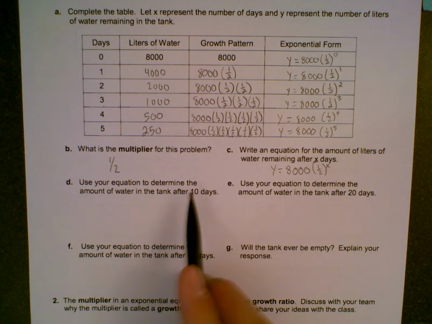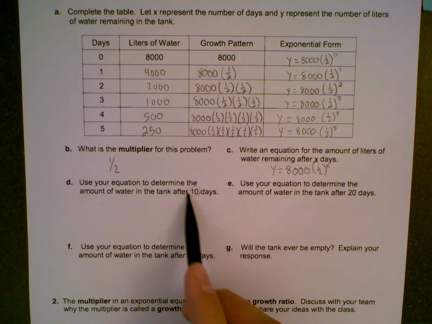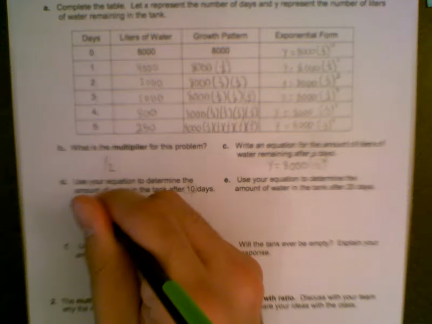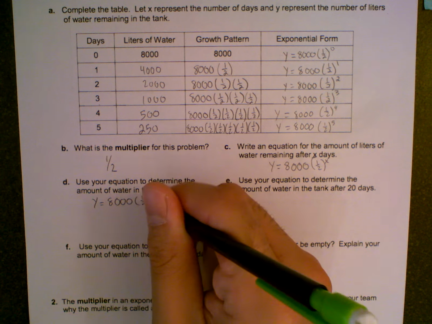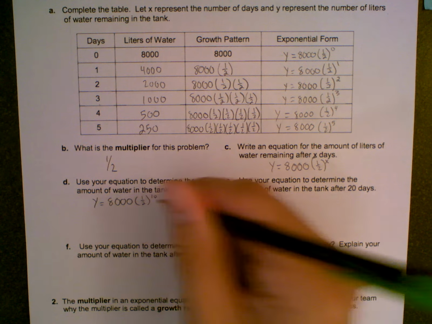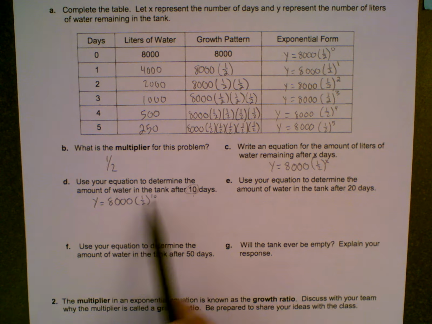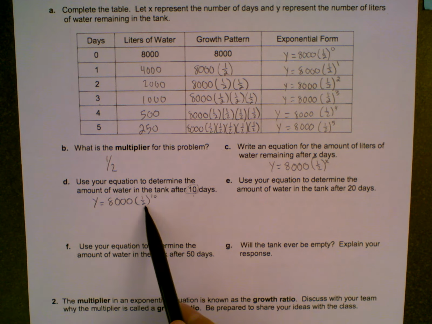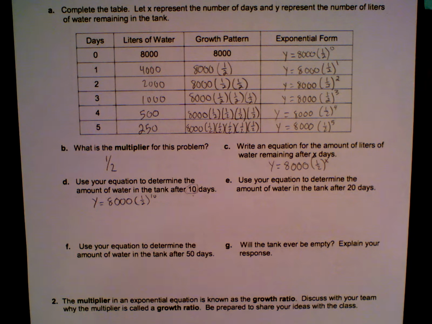Use your equation to determine the amount of water in the tank after 10 days. So 10 tells us exactly how many days it's going to be, so that's going to replace the x. So my equation is going to be y equals 8,000 times 1/2 to the 10th power. Once again, remember order of operations, exponents come before multiplication. I know it's a very, very common mistake, so make sure that we take 1/2 to the 10th power before we start multiplying by the 8,000.